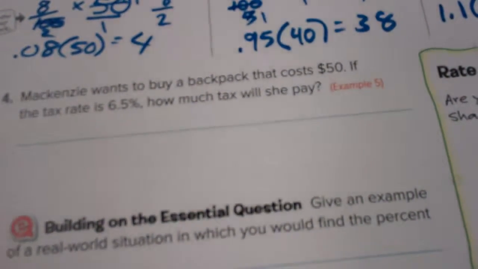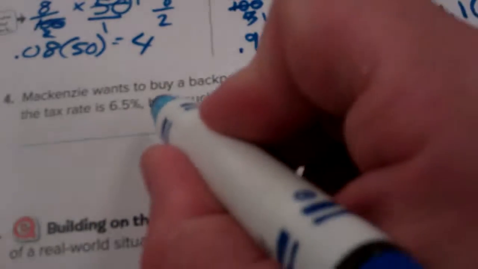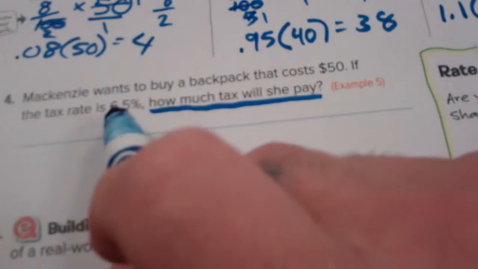Mackenzie wants to buy a backpack that costs $50. If the tax rate is 6.5%, how much tax will she pay? Make sure you answer the question. It's only asking about how much tax she will pay. Well, she's going to pay 6.5% of 50, right?